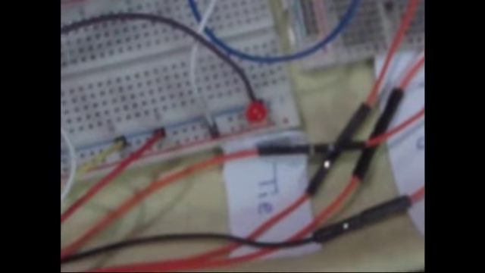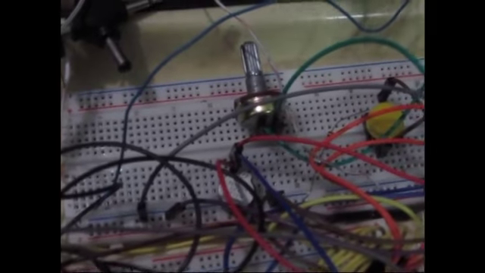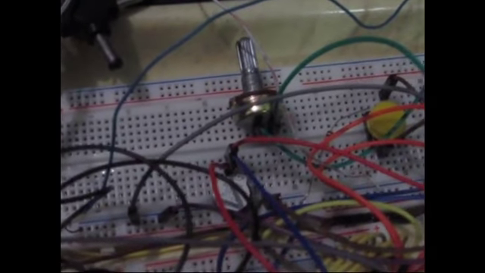Without pressing 555 timer, if we press any button of player 1 and if we press any button of player 2, no LED will light up. Here it is. Now timing is controlled by using the variable resistance of 555 timer.